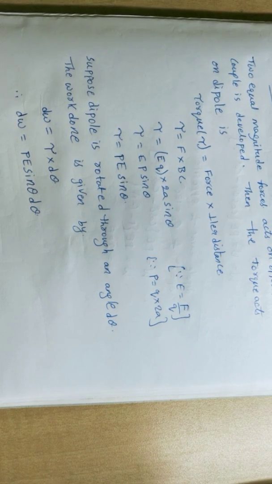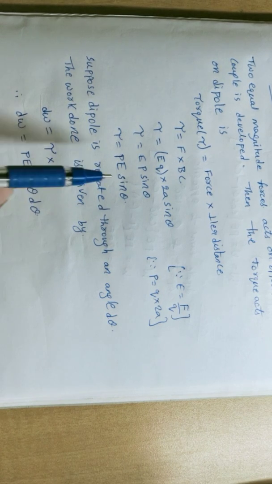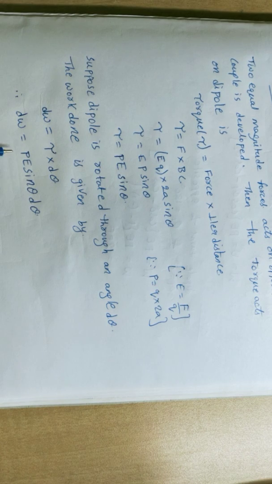So we represent dW as tau into d theta. Already we found tau is PE sin theta, so dW is equal to PE sin theta into d theta.